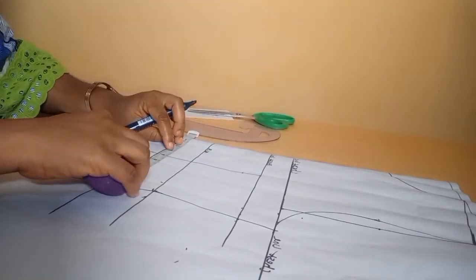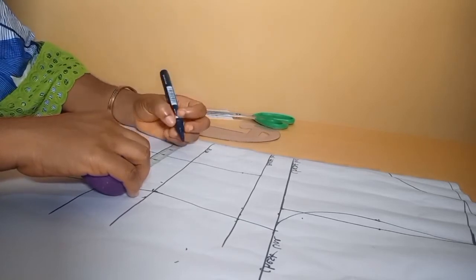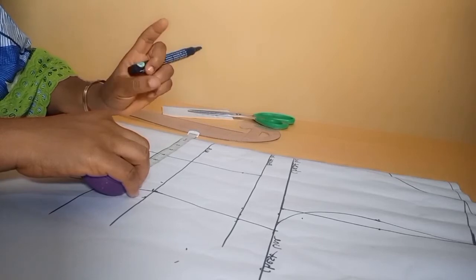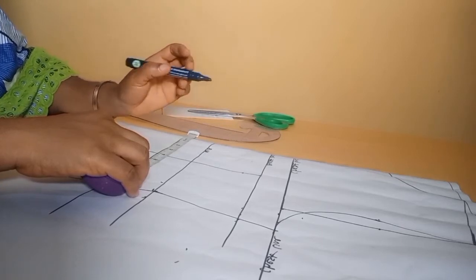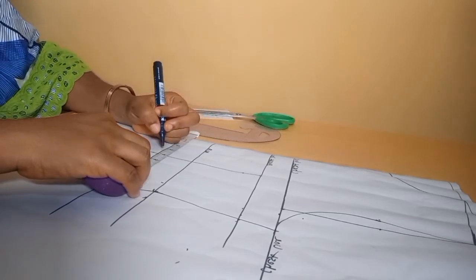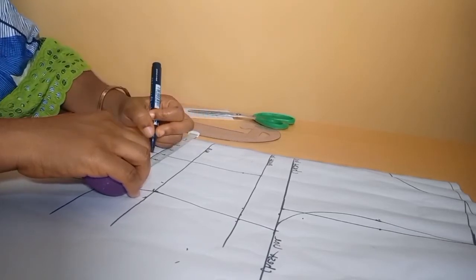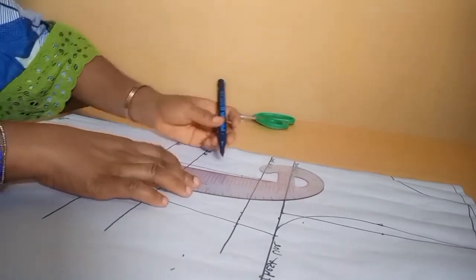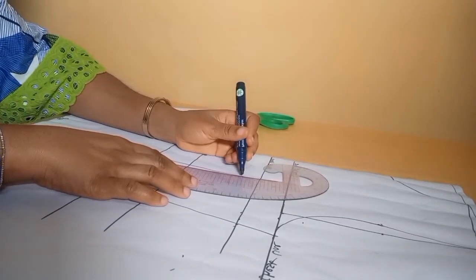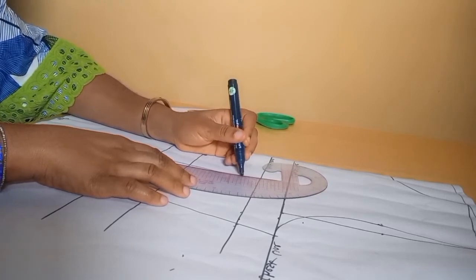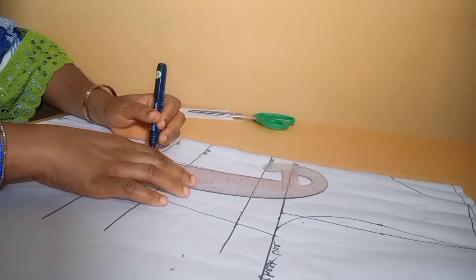waistline here, which is also known as half length, I will come in by 1 inch. I'm using 1 inch for my dart, so I will divide that 1 inch into 2, which will be 0.5. So I will take 0.5 to the left and 0.5 to the right. So from that 0.5, I will connect it to the 1 inch I mark here. I hope you can see it.